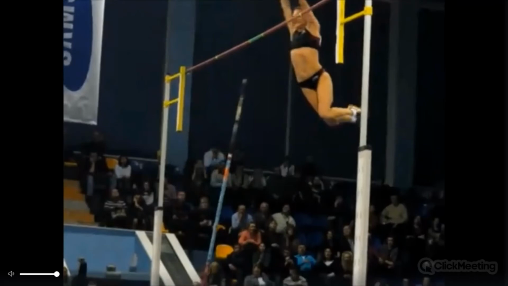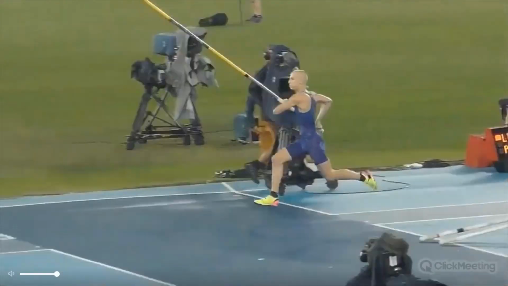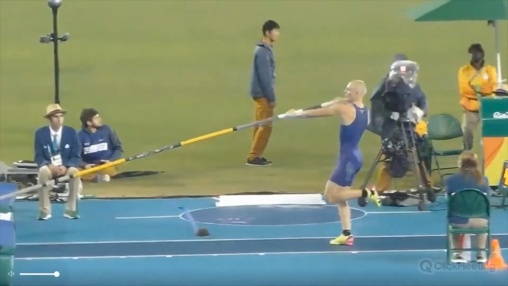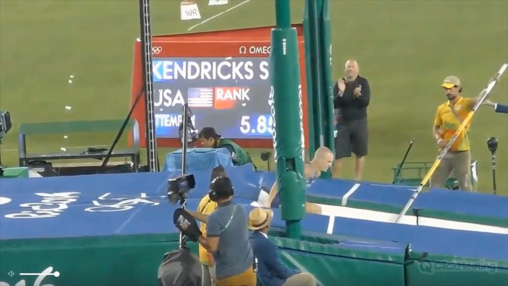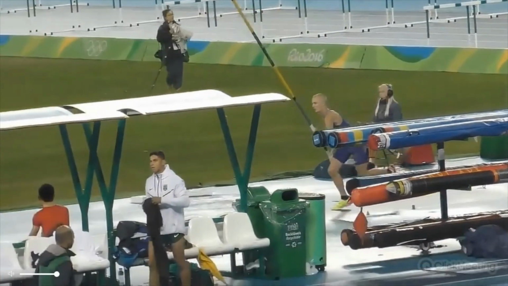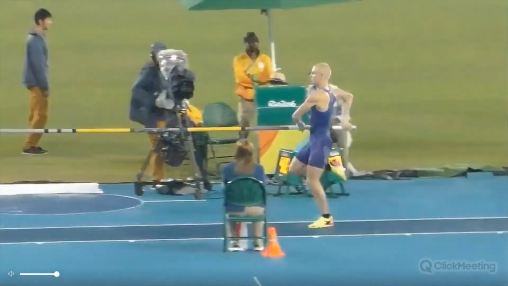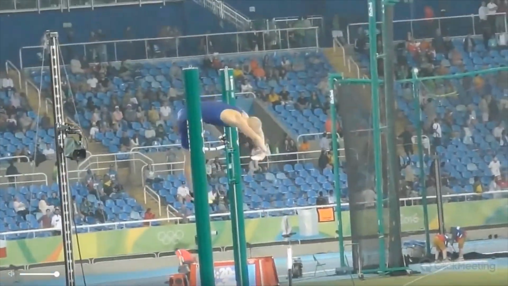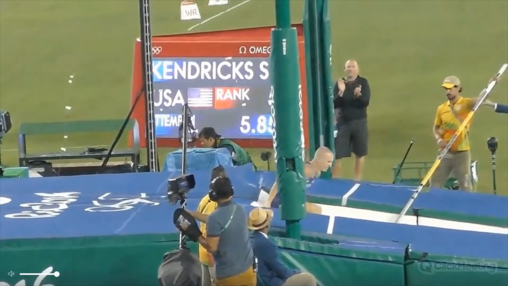Where's jump number 16? Got ya. Here we go, Sam. This is Sam back in Rio. 585, made to look like nothing with an absolutely unbelievable pole exit. Boom. Oh my goodness. Let's watch it again. 585 by a country mile. Look at him come through that eye position. Bang. Turn. Pike. Amazing. Love it.